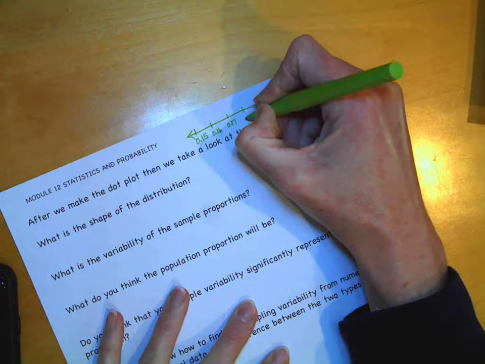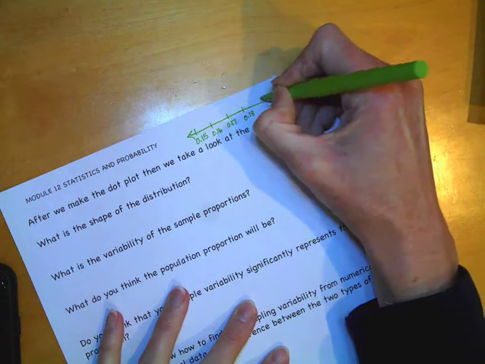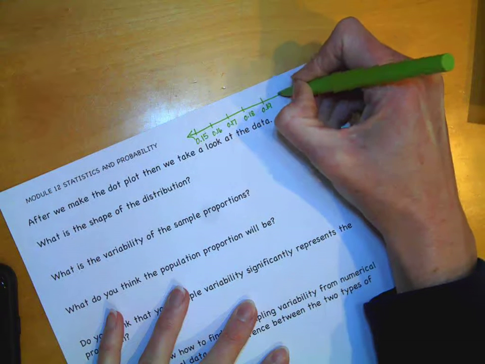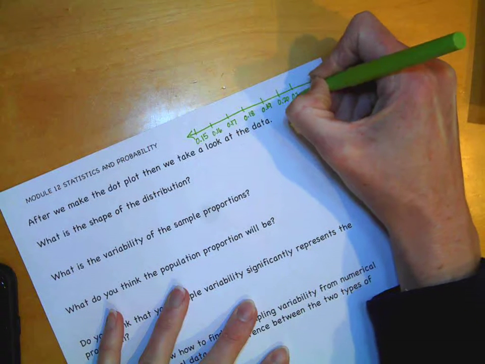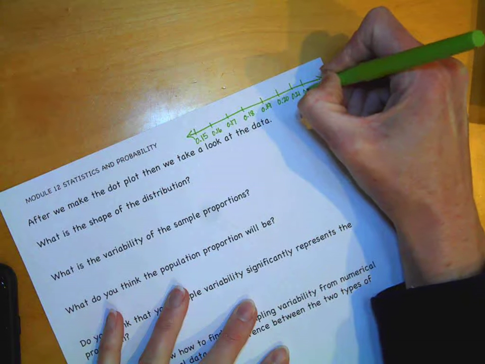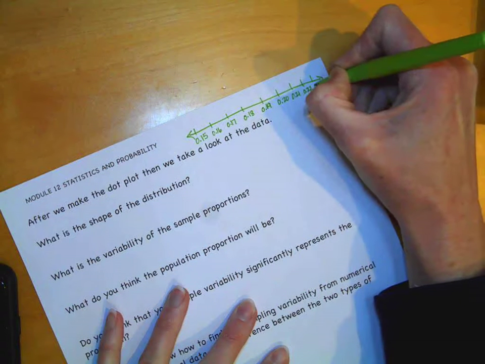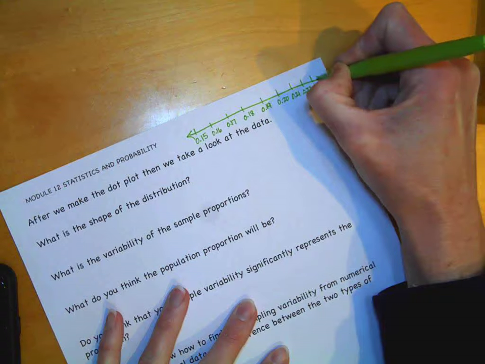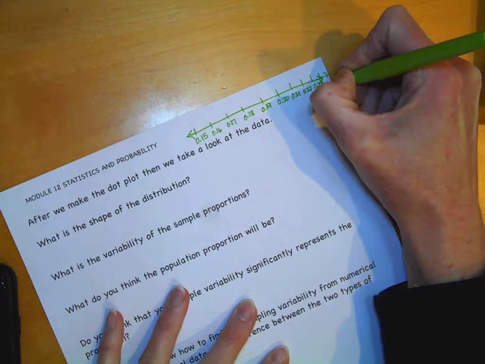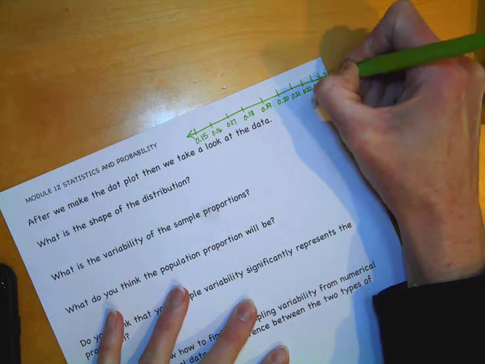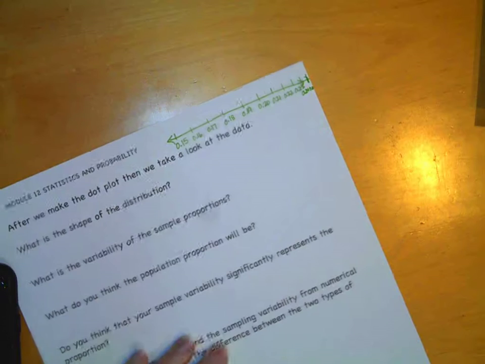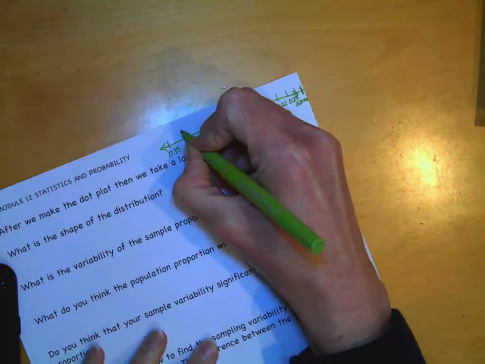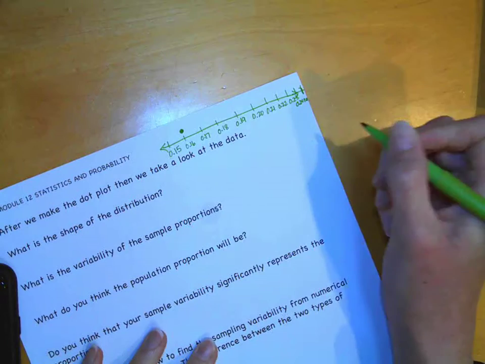So it would be 16, 17, 18, 19, 20, 21, 22, 23, this is what I always do, I'm so sorry, 24, and over here on the end is 25 hundredths. I don't know why I always do that, but I fall off the page.